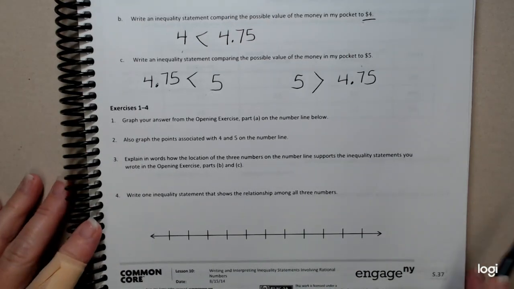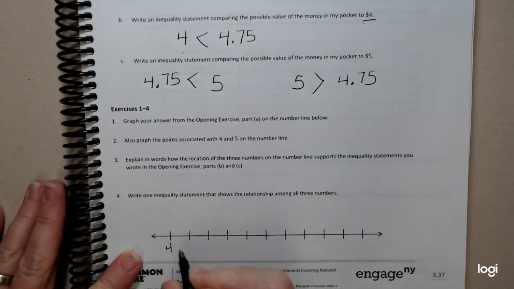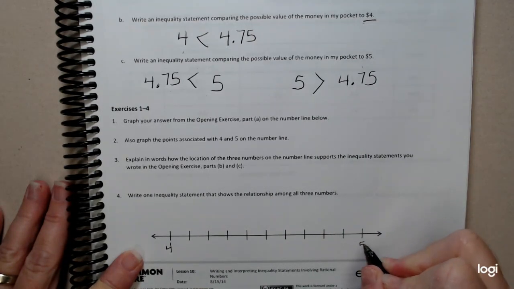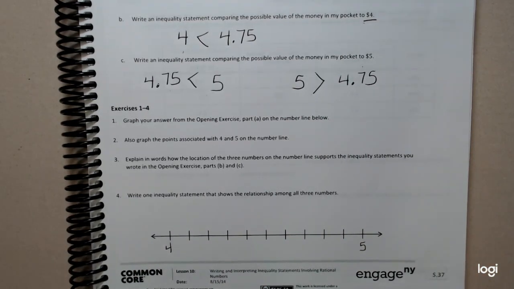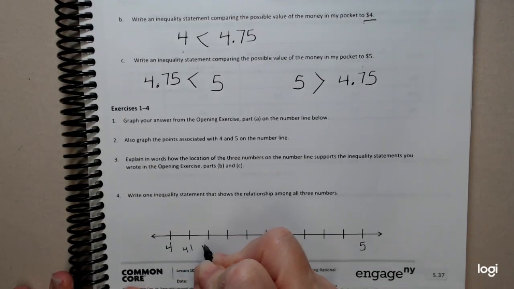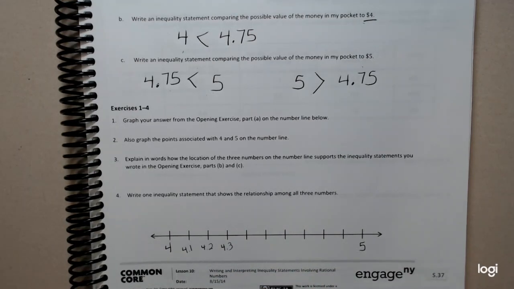Since I'm looking at putting something between 4 and 5, I'm going to put 4 to the far left because it's smaller, 5 over here, and I'm going to count by tenths, which means I have it like this: 4 and 1/10, 2 tenths, 3 tenths, and so forth. Go ahead and pause your video so that you can number your number line, please.